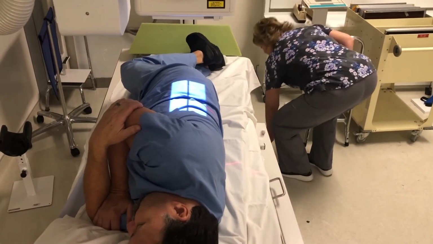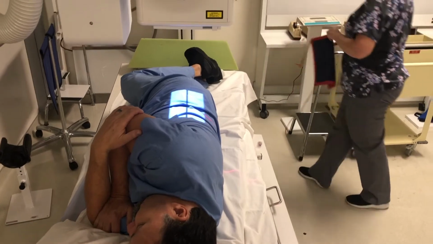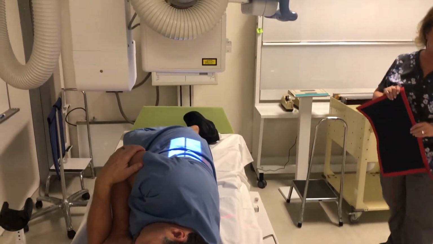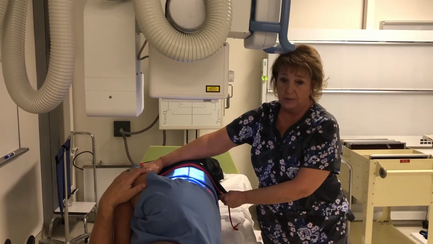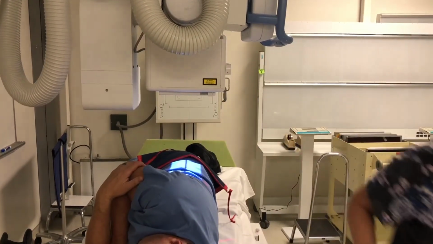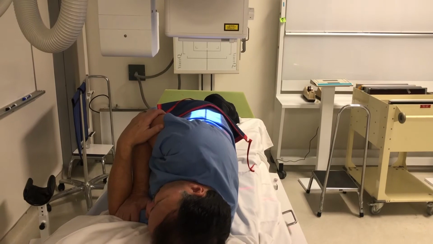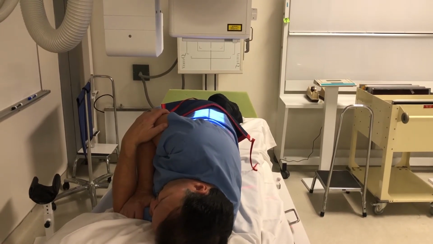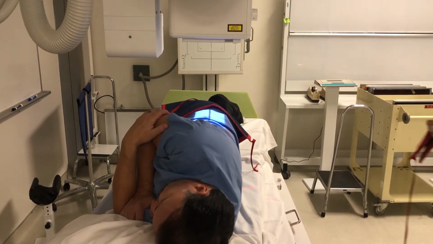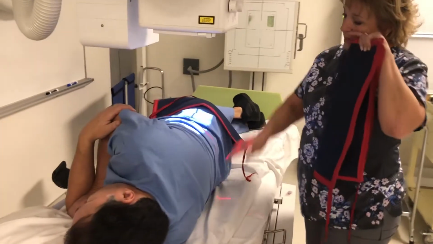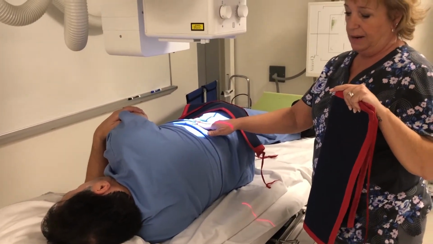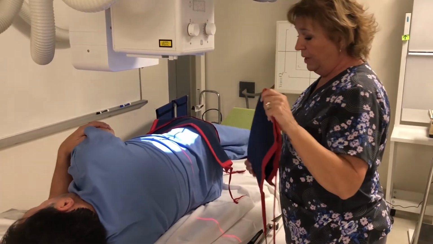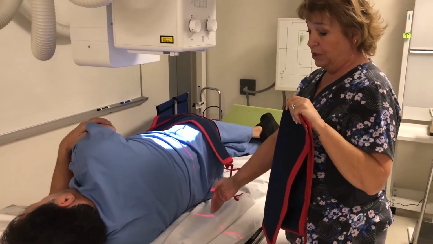One thing you're going to want to do on a lateral L spine and a lateral T spine, in addition to your gonadal shielding, is also put lead shielding right behind the patient outside the field of view. Because this is a very thick body part, it's going to generate a lot of scatter, which can end up on your image receptor.